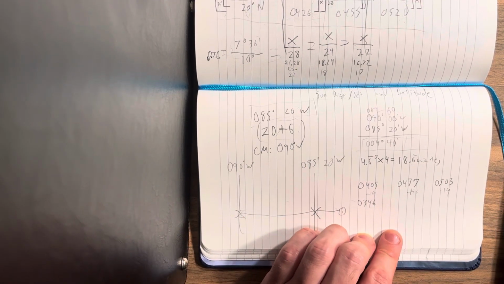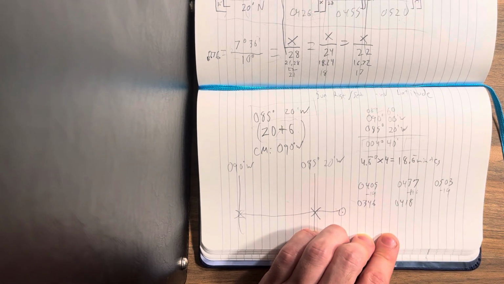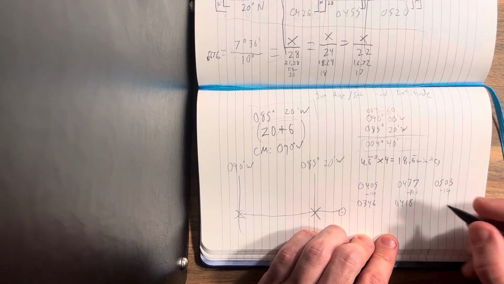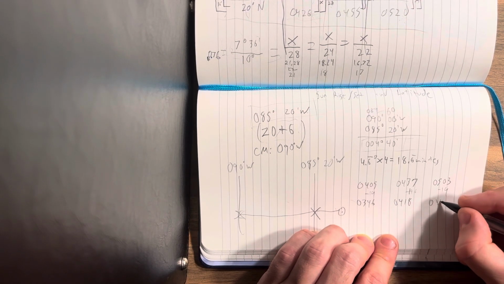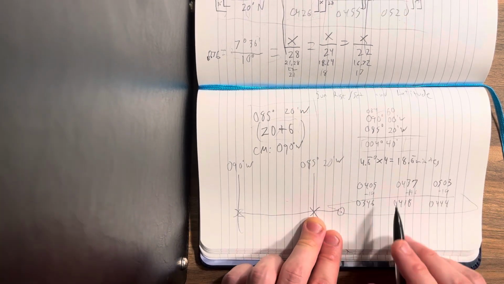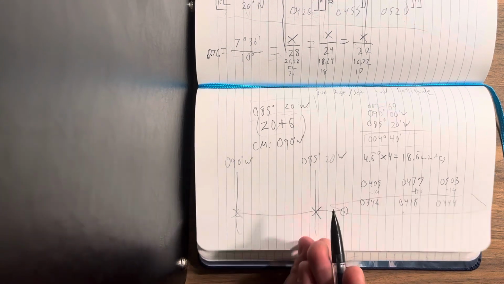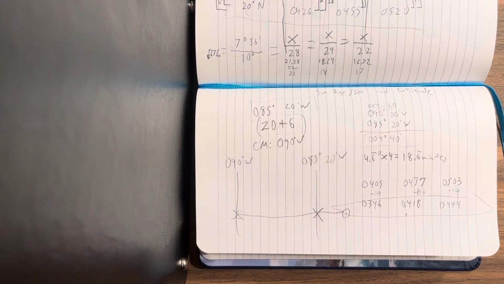For 437, we'll get 0418. And for 503, we'll get 0444. There we go. Those are the actual times of nautical, civil, and sunrise in our exact position.